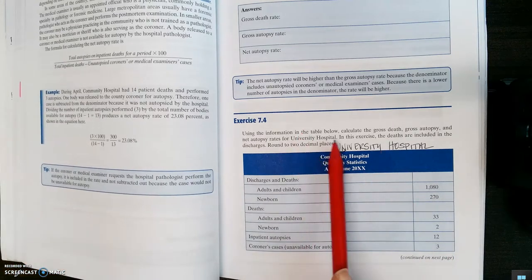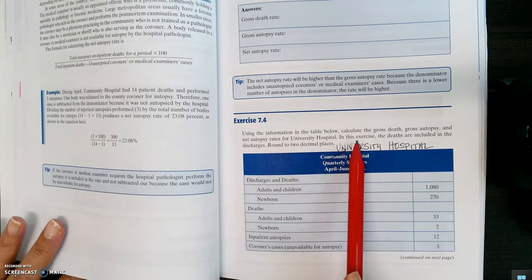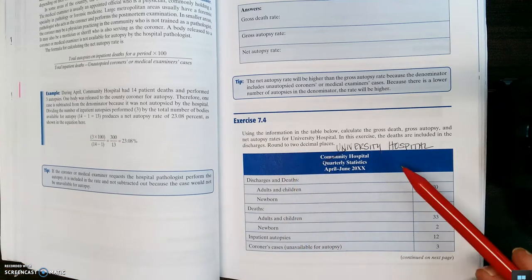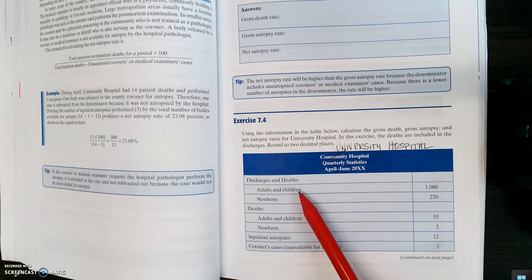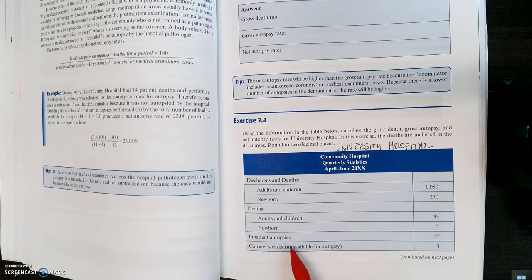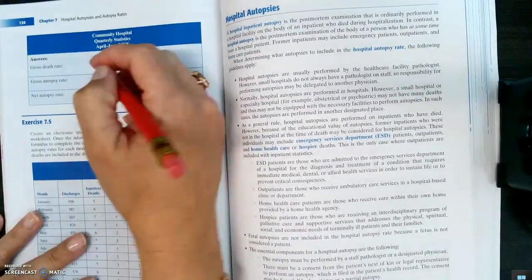So using the information in the table below, calculate the gross death, gross autopsy, and net rates, net autopsy for University Hospital. In this exercise, deaths are included in the discharges, and they want you to round to 2 decimal places. And so community hospitals, quarterly statistics, you've got deaths and discharges broken down by your 2 populations, adults and children and newborn. Your deaths are given to you the same way. But up here it's deaths and discharges, so you know that the deaths are included in the discharges. You've got your number of inpatient autopsies and your number of coroner's cases with a nice little note that says unavailable for autopsy.